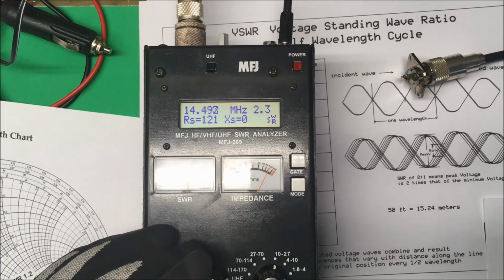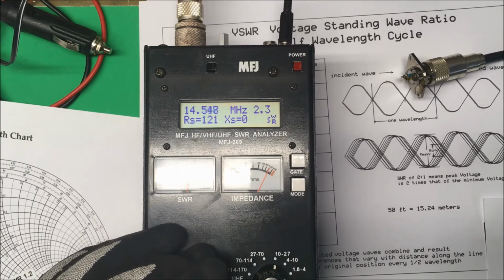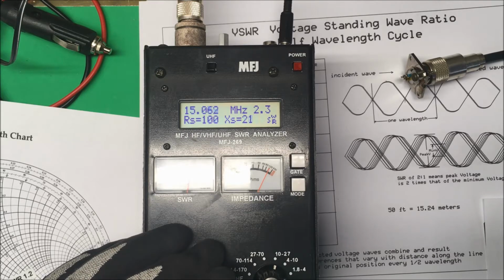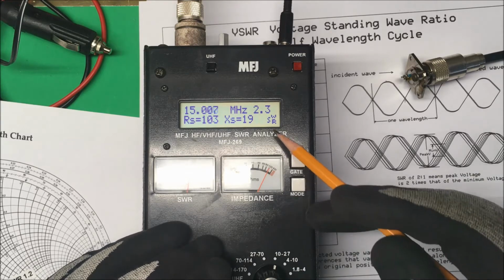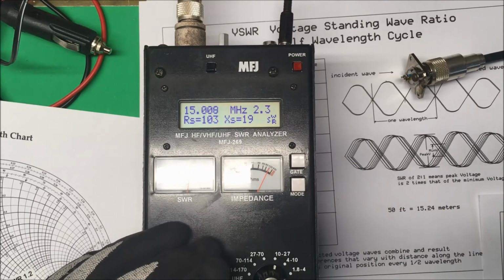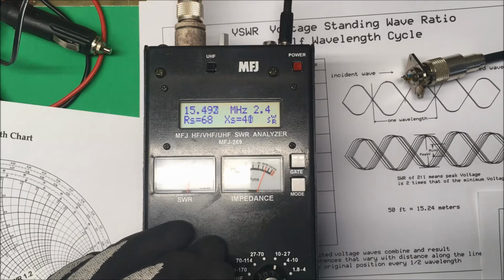So now I'm going to go up to 15. And that's going to be a resistance of 104 and a reactance of 19. And then I'm going to go up to 15.5. I'll write these down. 15.5, 68, and let's see, 40. I'll call that 40.